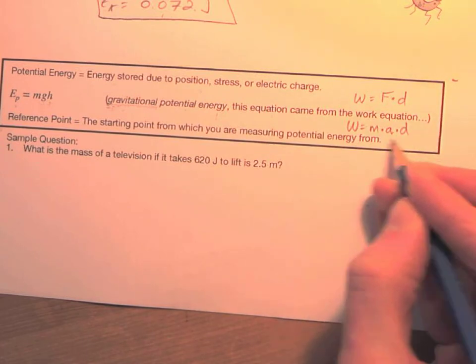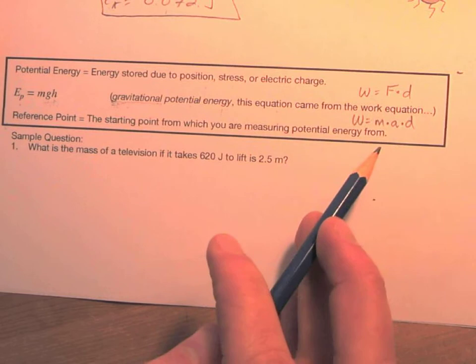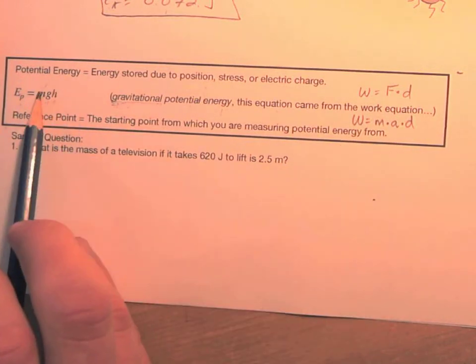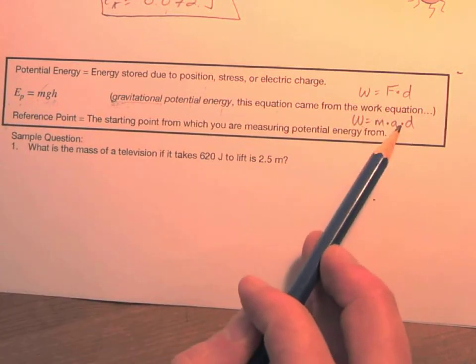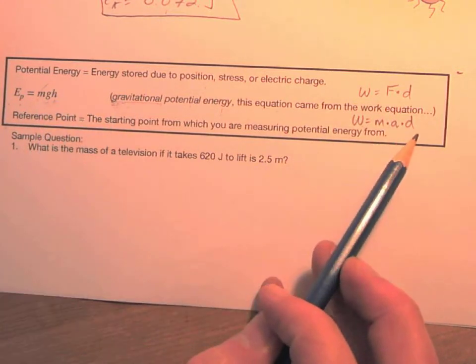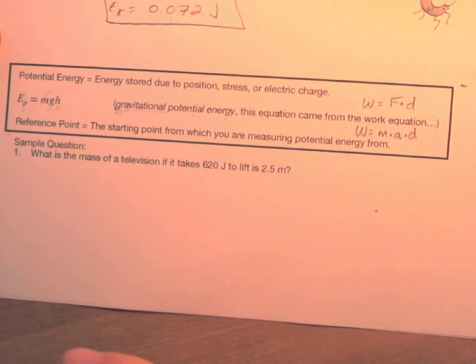So work is mad: mass times acceleration times distance. And if you look at this equation, work we know is the same thing as energy. Then we have mass, g is acceleration, and distance and h are just different letters, but they mean the same thing. So it's really just the work equation.